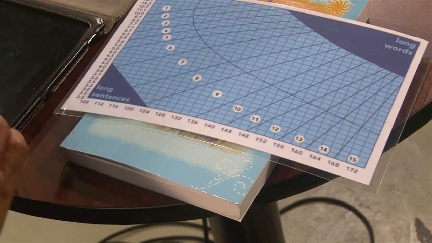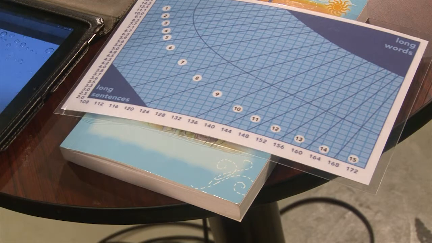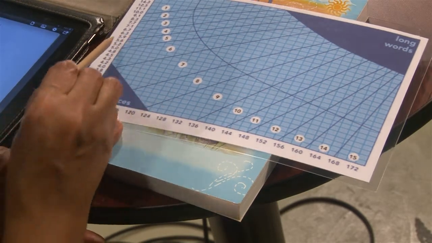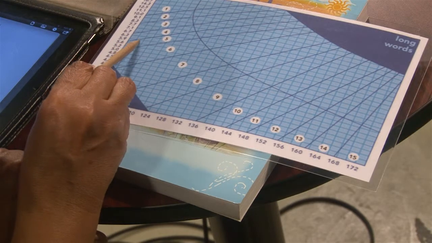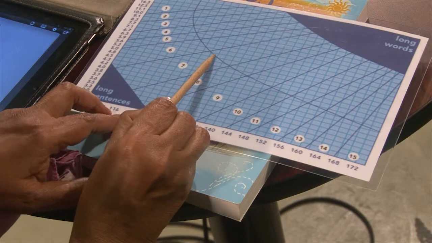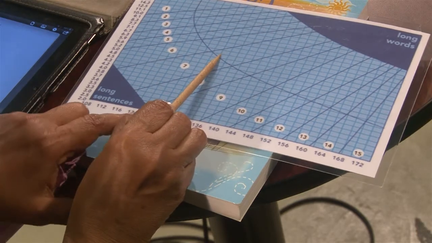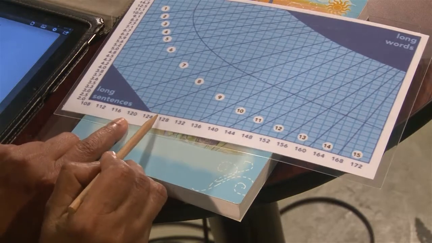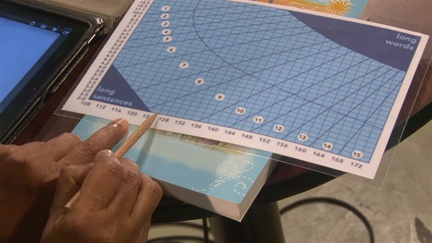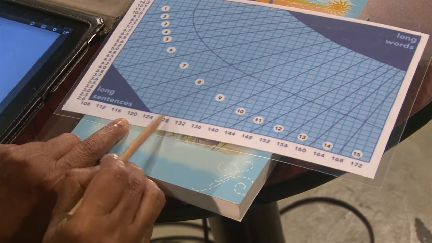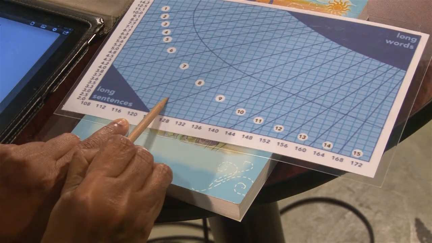So, let us use the 5.9 value, okay, and keep it ready. Number of sentences we have counted was 5.9. All right. So, that is a line over there, and keep it in our mind. And number of syllables is 126, and 126 will fall right between 124 and 128. So, let us go upward like this.